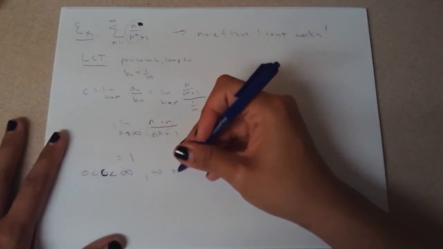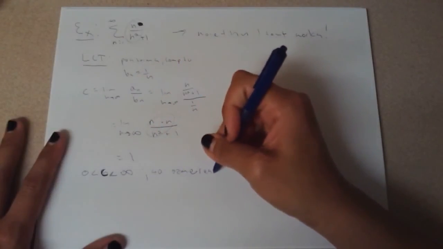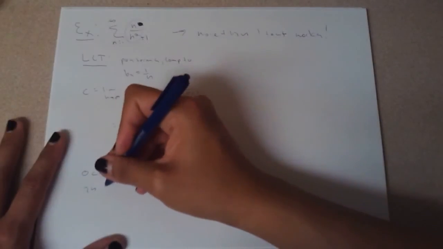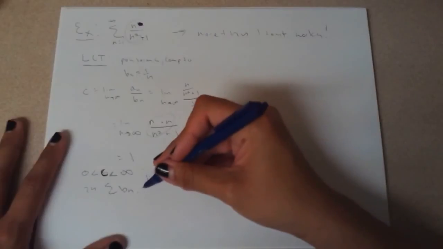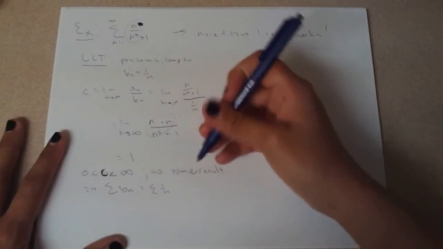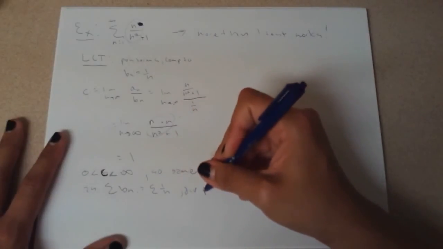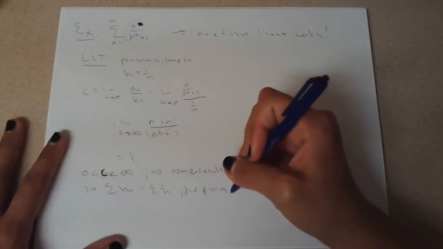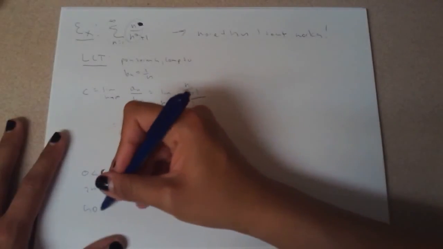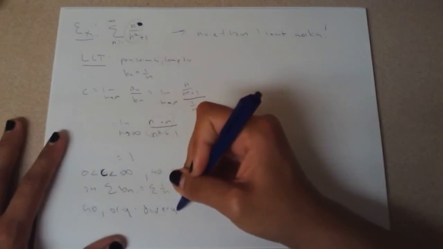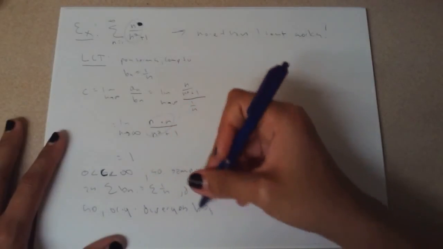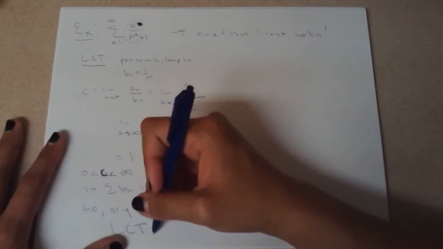So, this does the same thing as my sum for my b sub n. Now, notice my b sub n was 1 over n. This is a divergent p-series. So, my original series diverges by my limit comparison test.